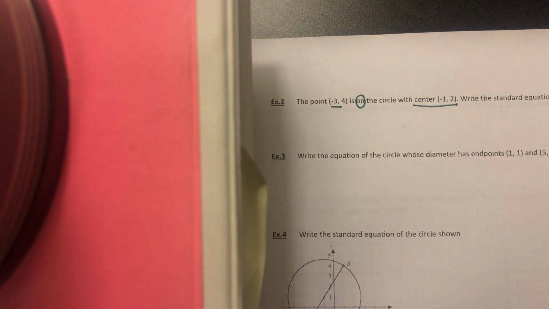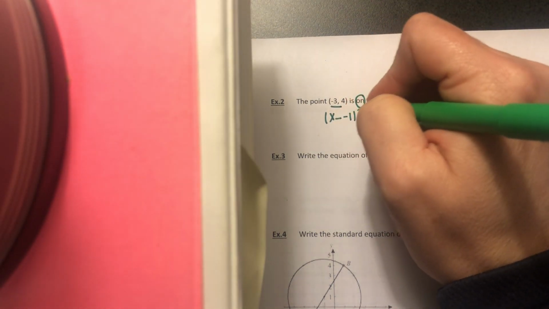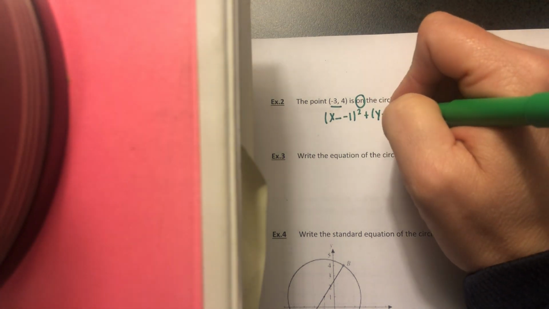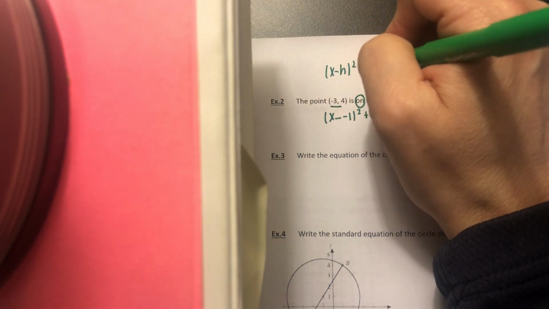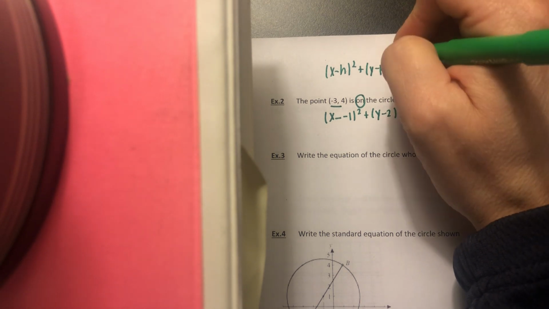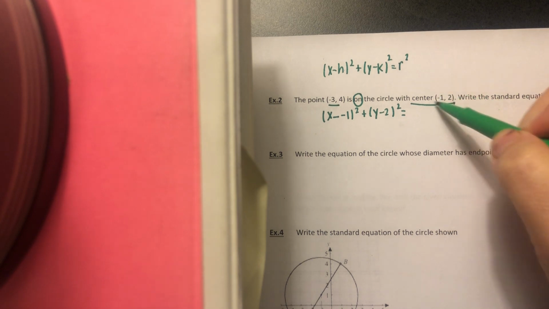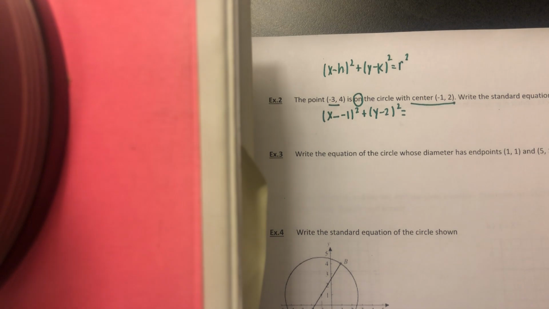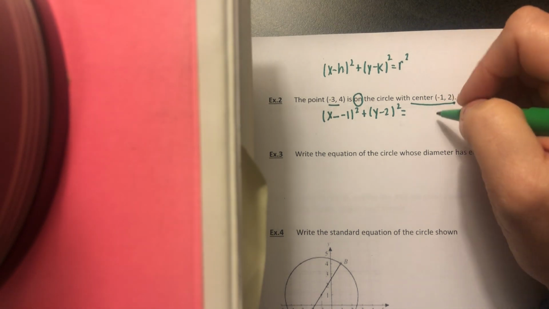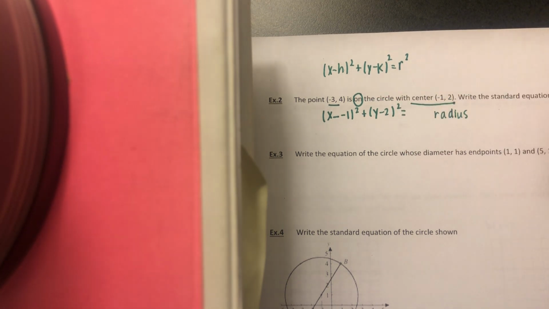So the good thing about this being the center is I can go ahead and go, okay, it's (x minus negative 1) quantity squared plus (y minus 2) quantity squared. But if you think about it, what are we missing? So I'm going to write the equation up here. We're missing our r. We don't know our r, okay? But if this is the center of the circle and this point is on the circle, then we can find r. So the radius is going to be the distance between those 2 points.